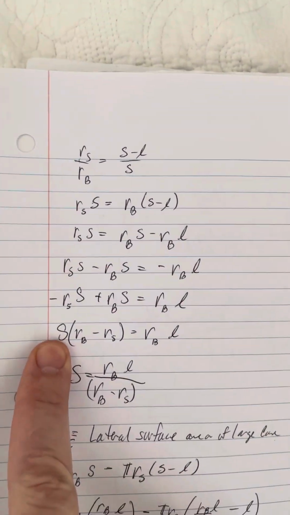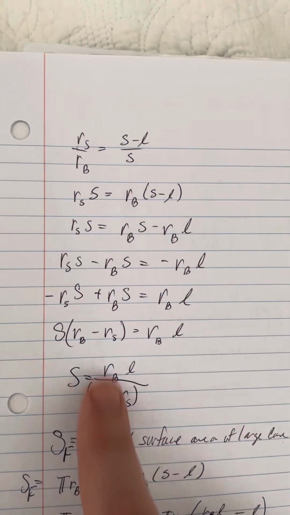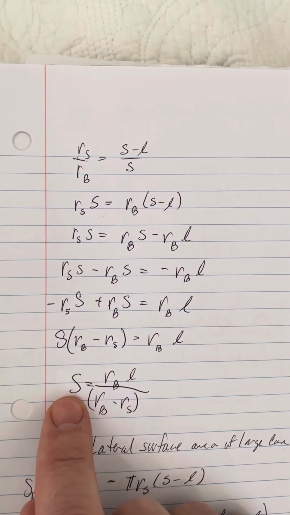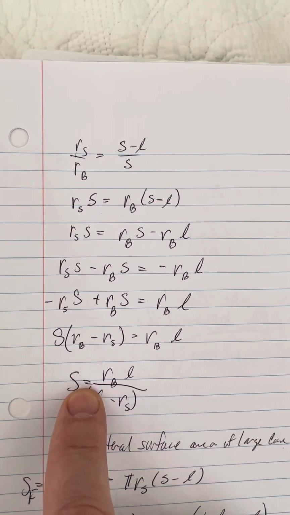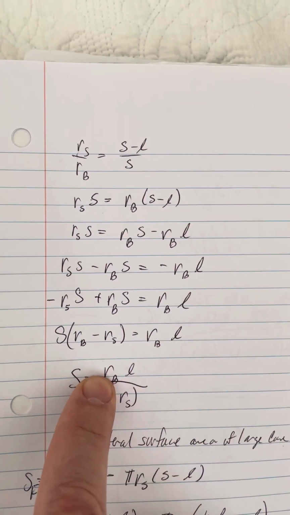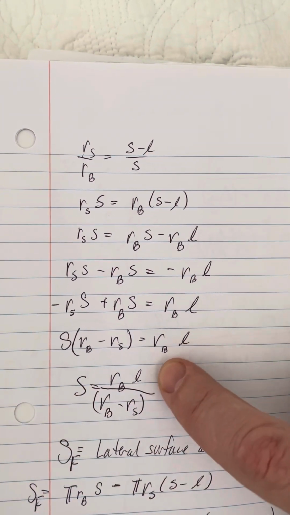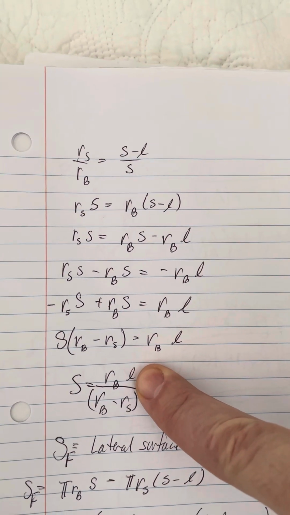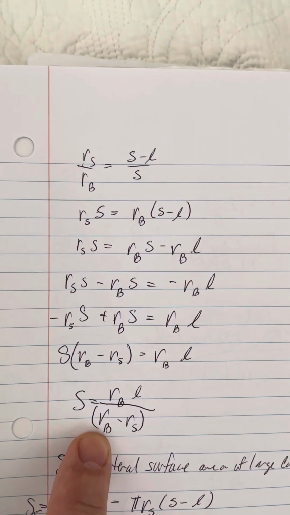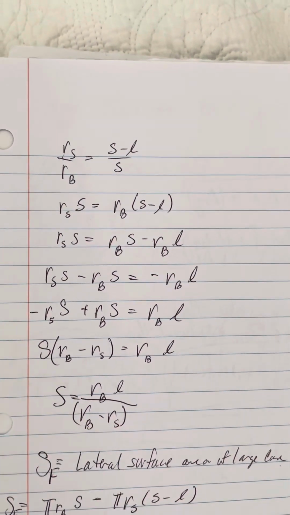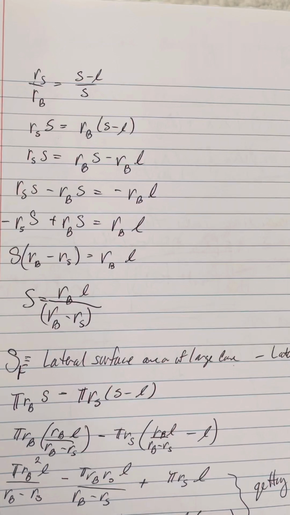Factor out an s. And so now I can get my slant height being equal to the radius of the big cone times the frustum divided by the radius of the big cone minus the radius of the small cone. Okay.